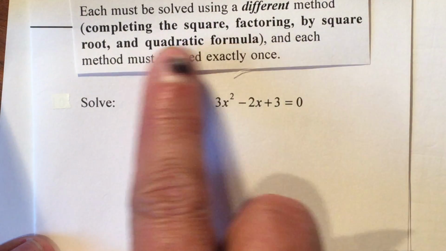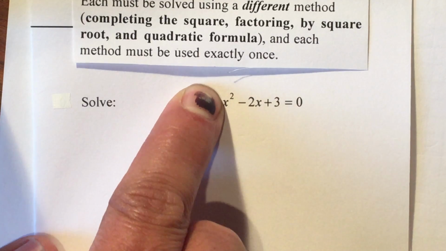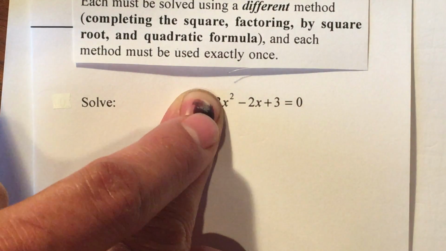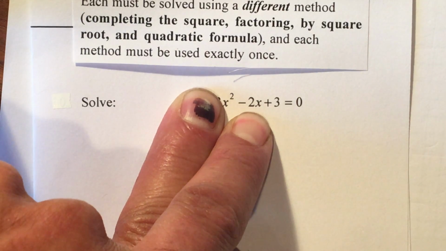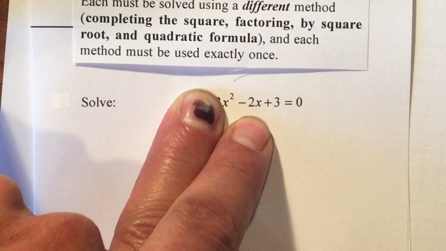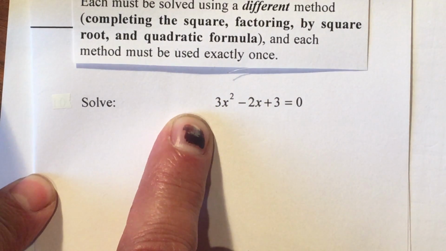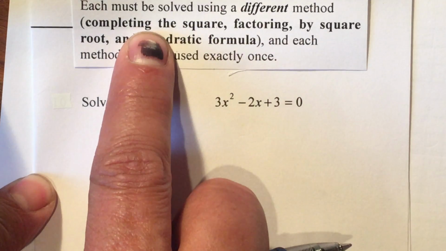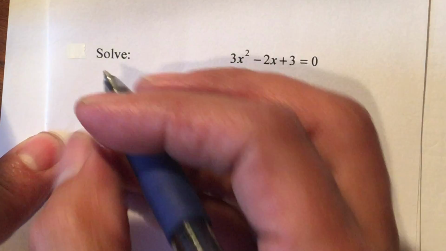Now, completing the square. If the 3 wasn't here, you would be able to complete the square. To complete the square, you must have a leading coefficient of 1, and your b value will be negative 2. Your b value should be even, which it is, but we don't have a coefficient of 1, we have a 3. So therefore, we cannot complete the square. Our only option is the quadratic formula.